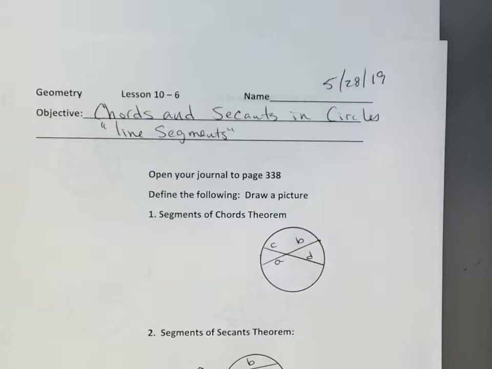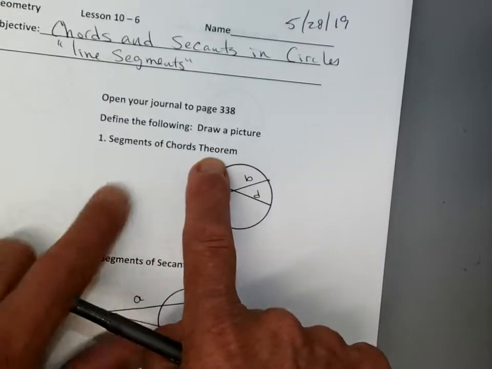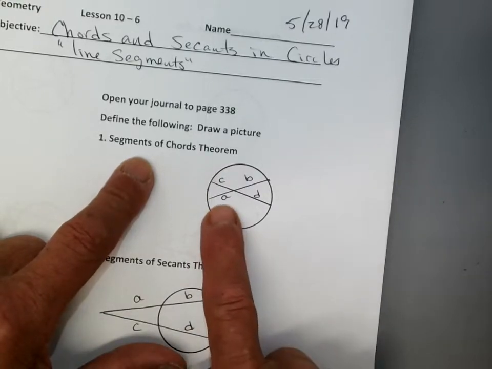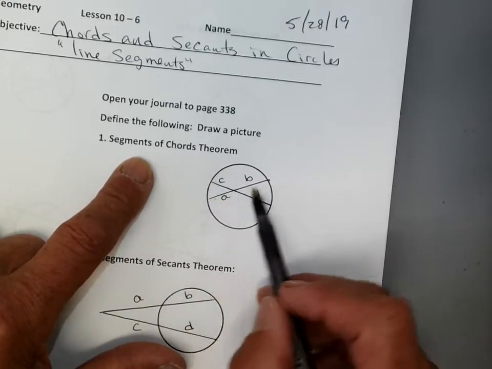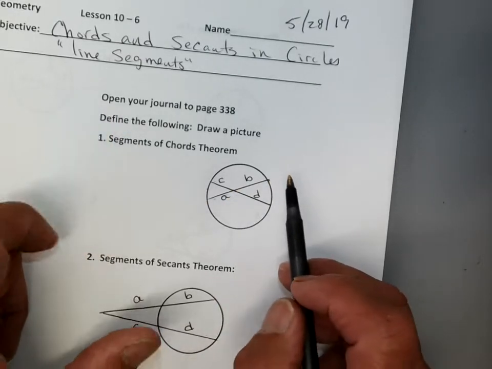So here we go. I drew mine a little bit different, but it's called the secant segments of a chord theorem. And I did mine differently. A is this length. B is this length. How long is it? Maybe it's 3 inches, maybe it's 5 inches. Who knows? But it's the lengths, okay?